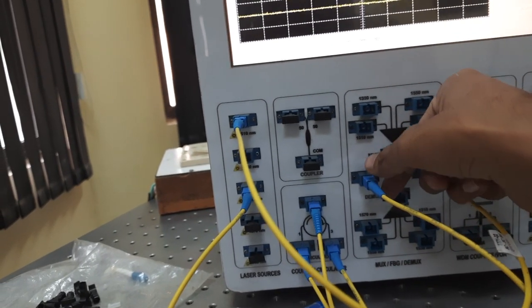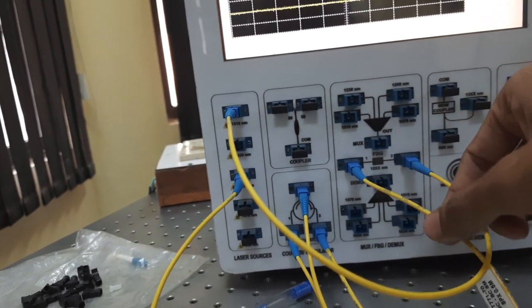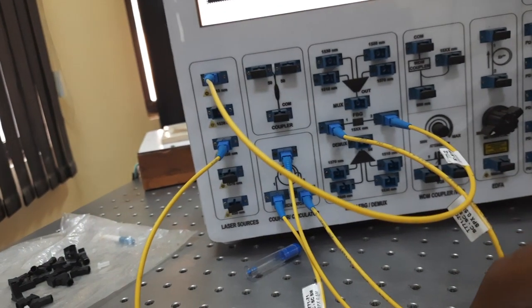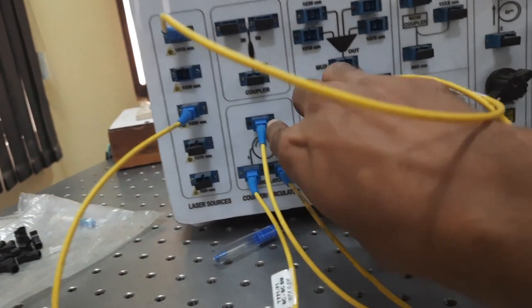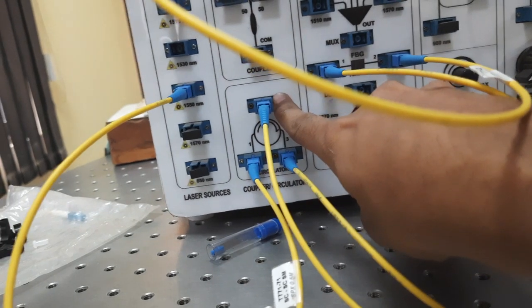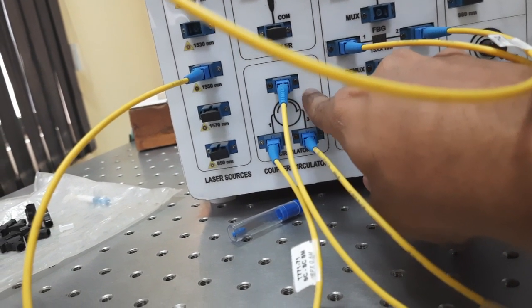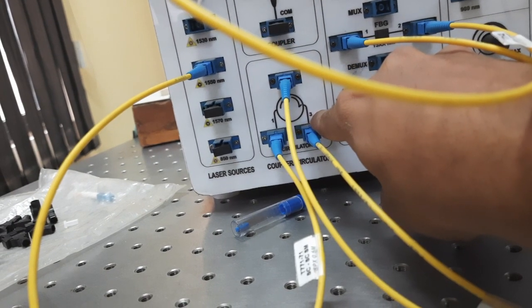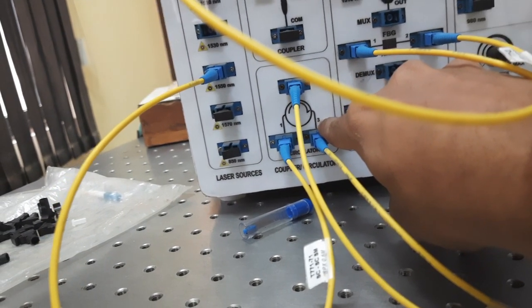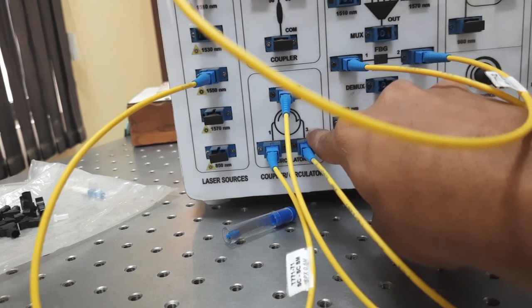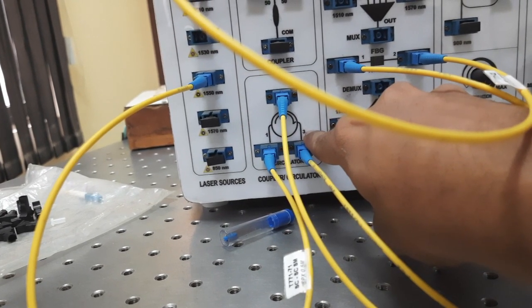So it goes in this cable to port 2 of the circulator, and if it goes to port 2 of the circulator, that signal will be available at port 3. So this 1510 nanometer light also comes to port 3.